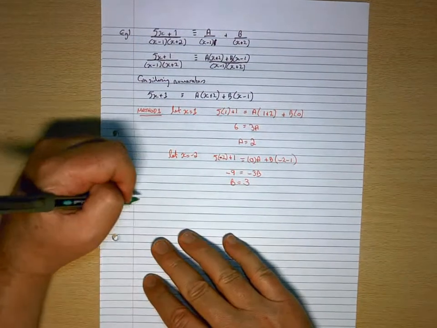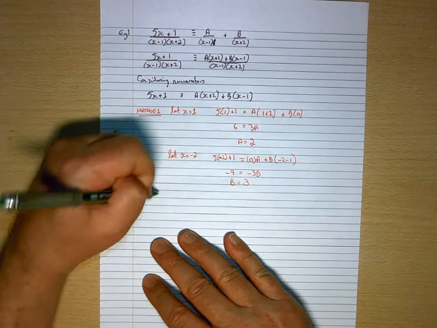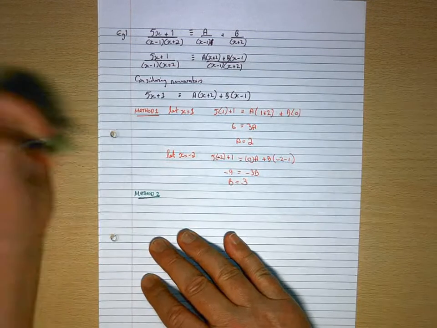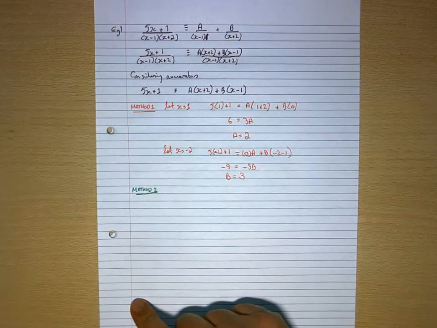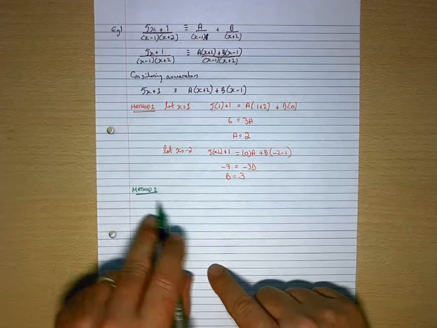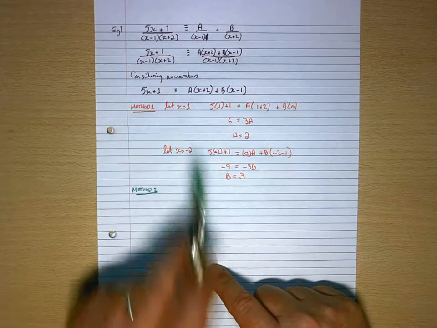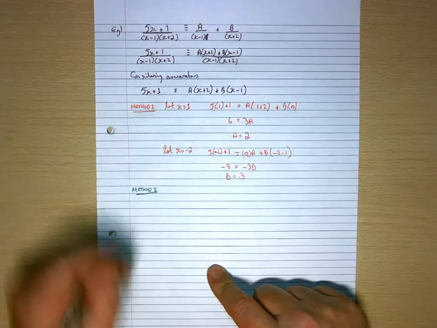The alternative method, which in this instance probably is a bit more labour intensive, but works for all the partial fractions that we're going to be looking at, so it depends how comfortable you are learning multiple methods. What we do for method 2 is we compare the coefficients. So I'll just go back to this line here and expand this out.